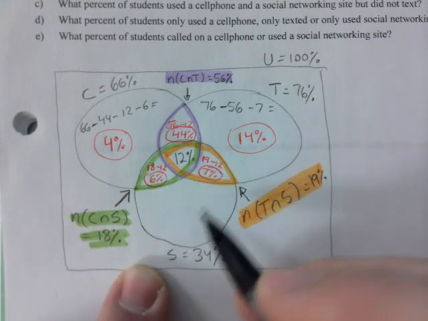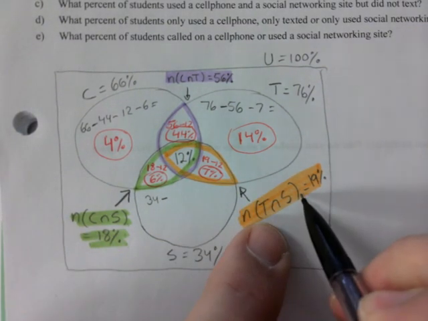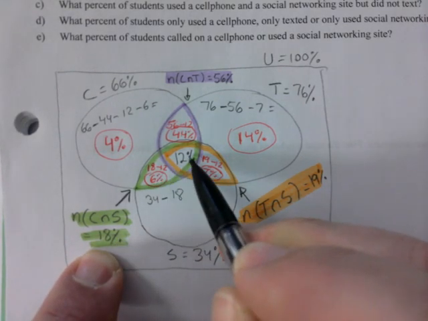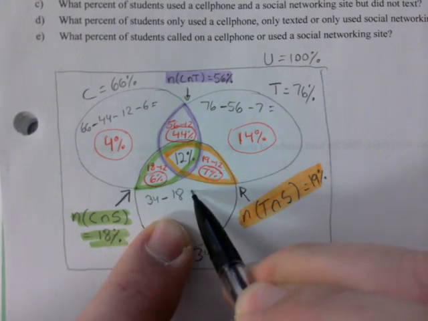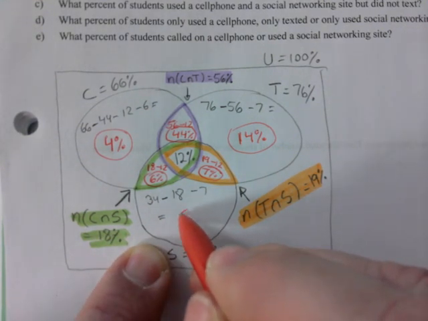And last but not least, you do this one, 34 minus, you pick which one you want to start with. I'm going to go with the 18. So 18 takes care of these two, minus 7. And that gives me 9%.